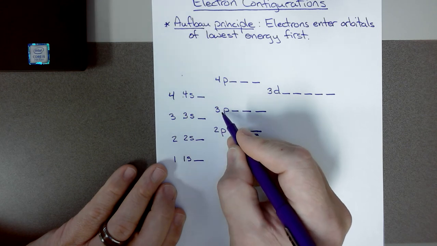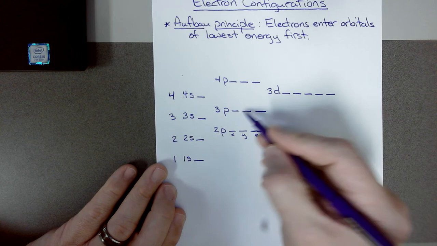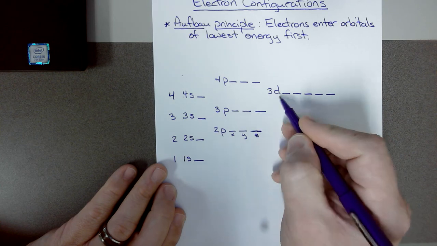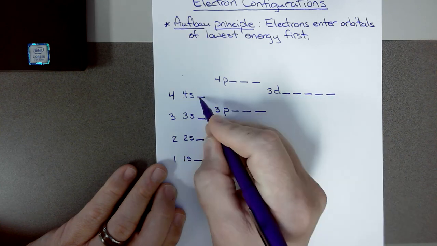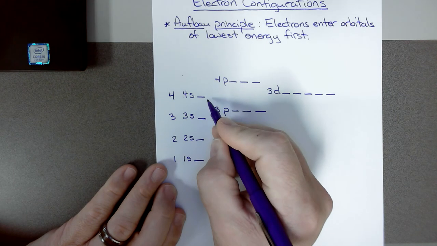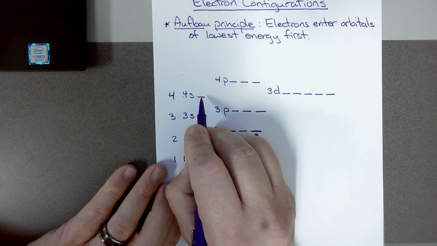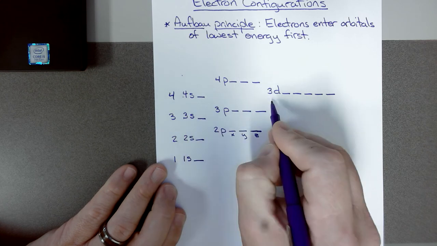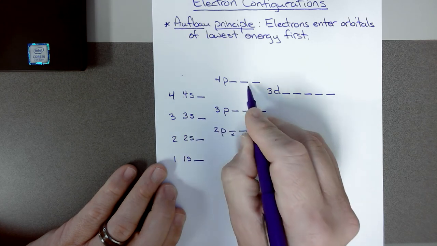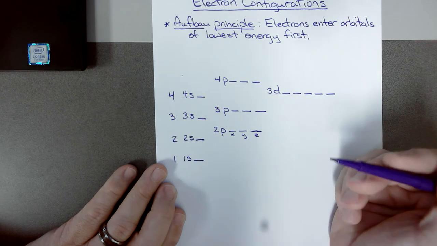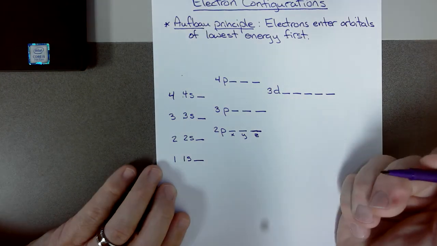We also notice that there's a difference between the 3p and 3d, but in between the 4s fits in. So as far as energy goes, the 4s sits a little bit lower than the 3d, and then we go to 4p, and it continues that way on up the chain, or the energy levels, I should say.